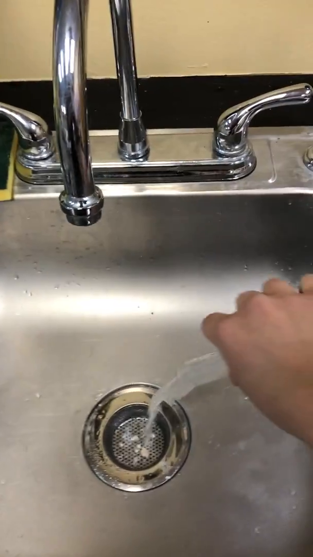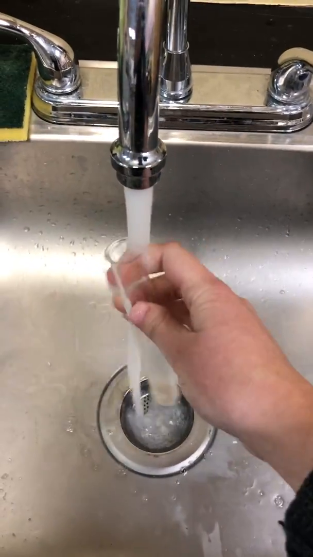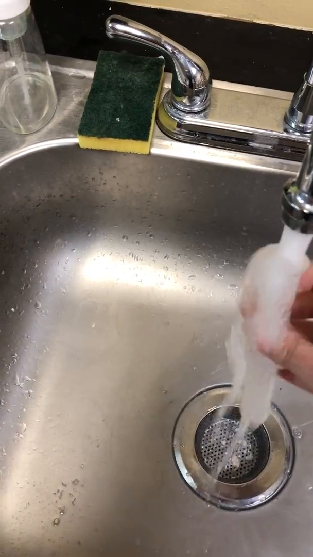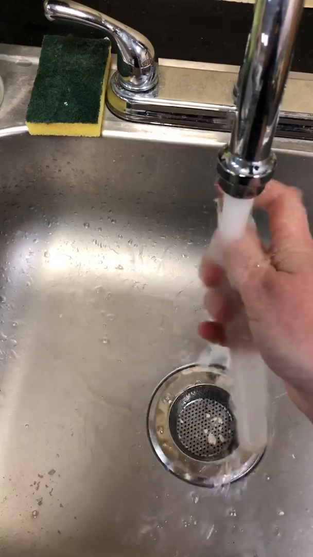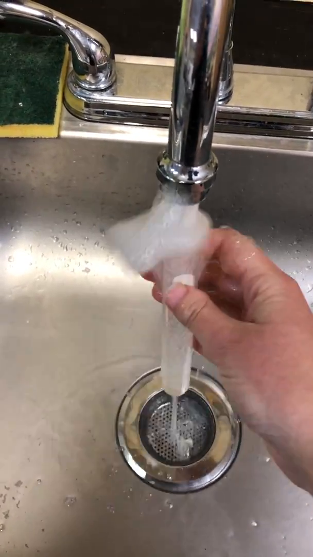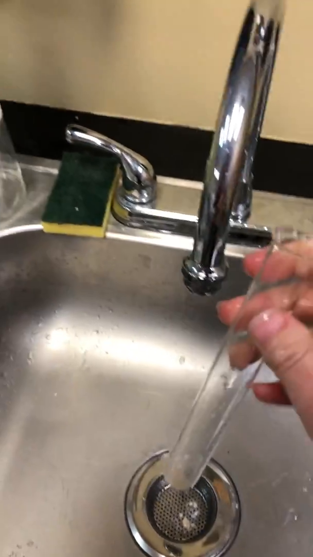Then you're gonna dump out the yeast water. You're gonna rinse it out a couple times. And notice that stuff has settled at the bottom and it's still not quite clean. So I have this really handy tool for that reason.